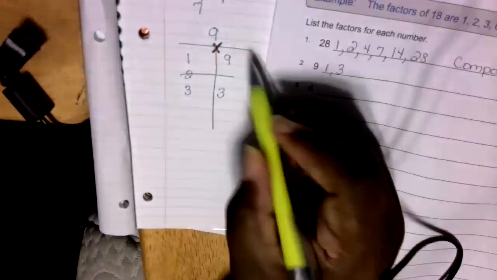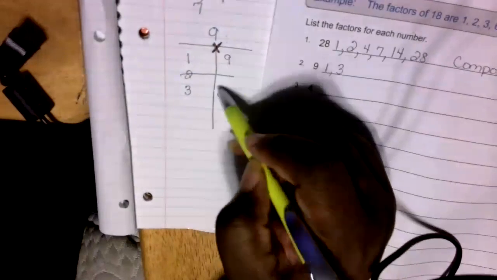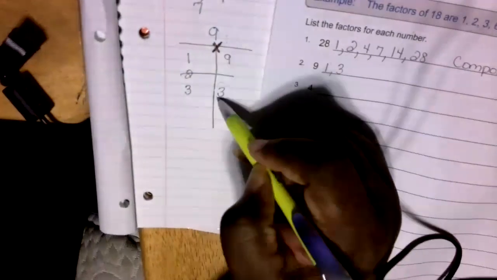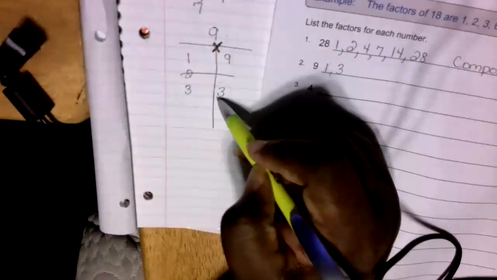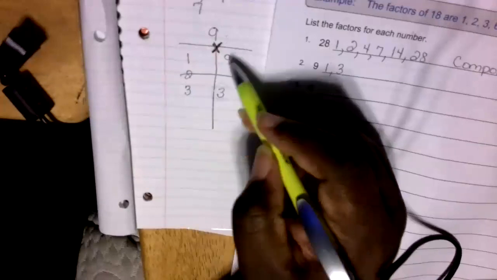So I'm going to pull my worksheet back over and start down one side of my T and come back up the other side, because they want my numbers to be in order. So my first factor of 9 is 1. Then I have 3. Now I'm going to come back up the other side, but I don't have to repeat this 3 because I've already had a factor of 3. When I do factorization, I will have to repeat it, but we're not doing factorization. We're just listing the factors. Then my next number will be 9.